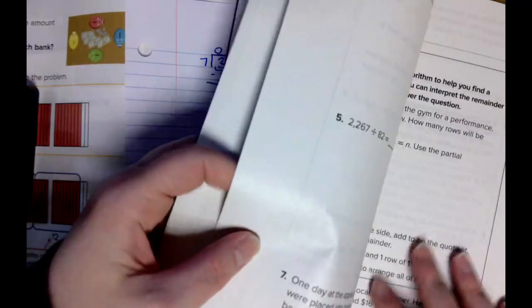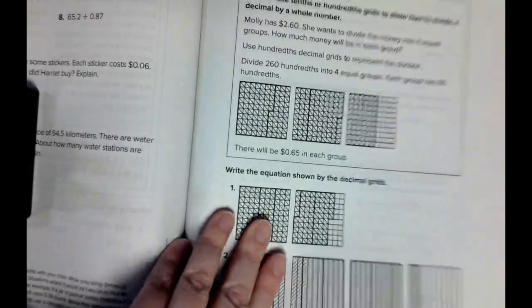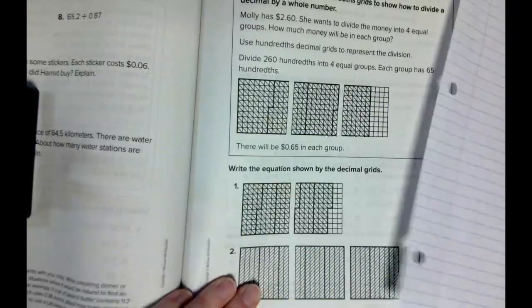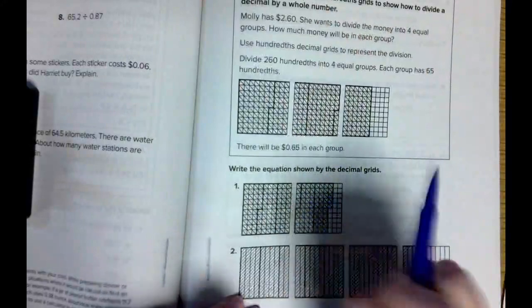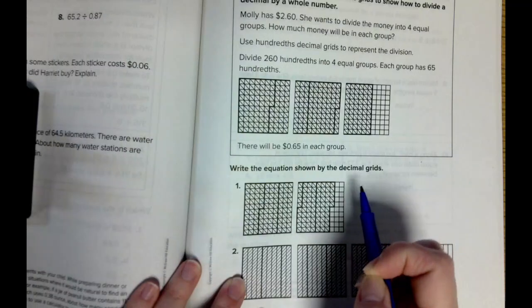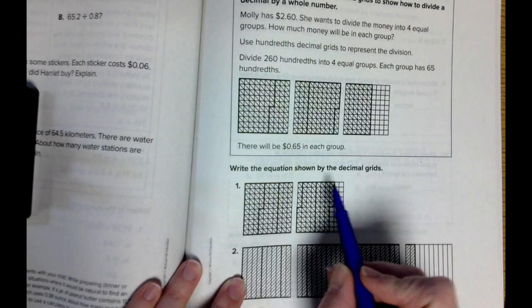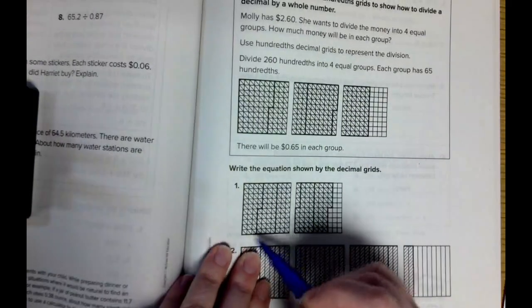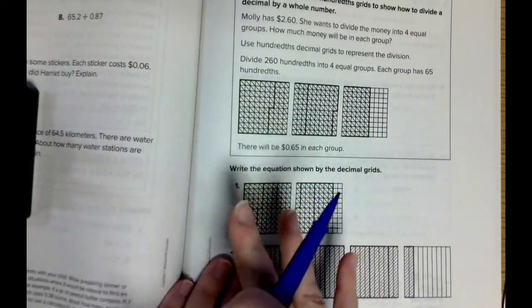The first assignment that the kids did in the practice book would have been pages 81 and 82. I do just want to show you something real quick because there are some of those pictures, and we did that together just so we understand what it looks like. On numbers 1 and 2 on page 81, they want us to write the equation shown by the decimal grids. When we look at this picture, the first thing we want to do is not pay attention to any of the diagonal lines or the bold lines, just how much total has been shaded in.